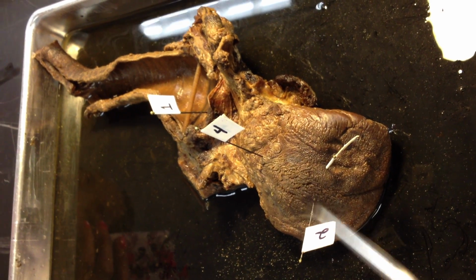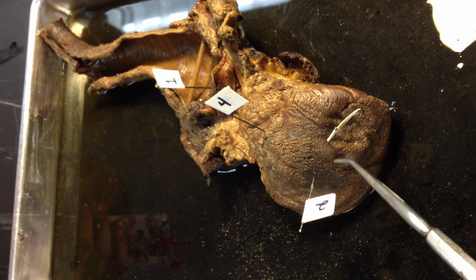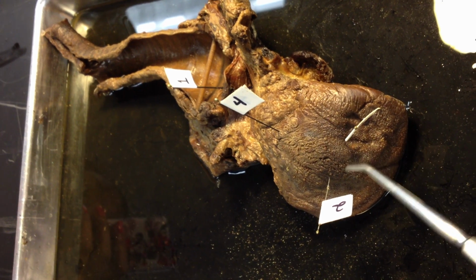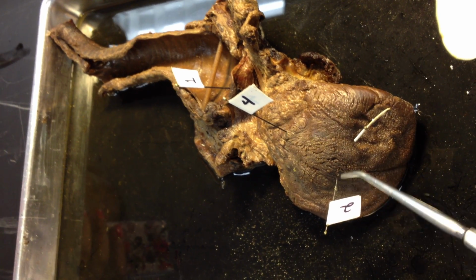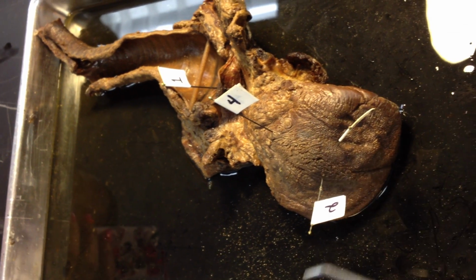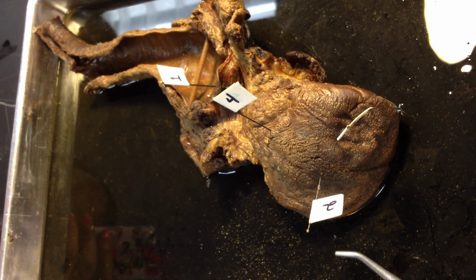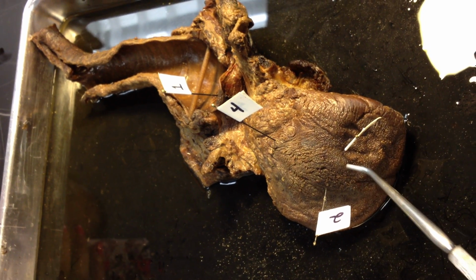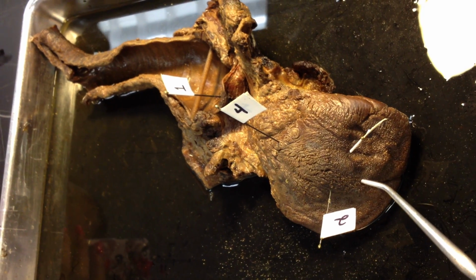The fungiform is usually like these little pimples that you see over here. But if I stuck a pin in it, the pin would distort it, or you wouldn't know. So that's why you have to rely on how the question's worded. If I say, name the taste bud responsible for touch, what would you say? Filiform.